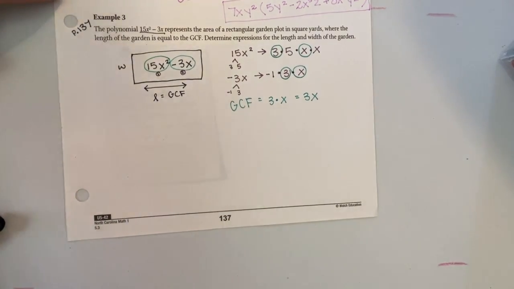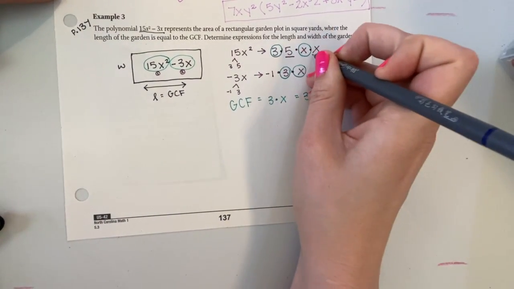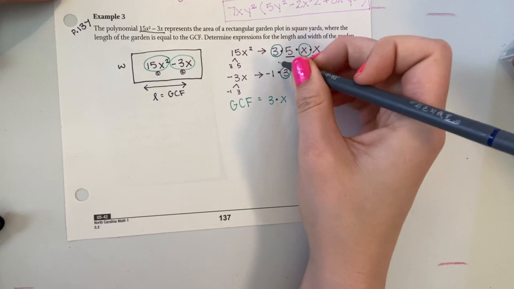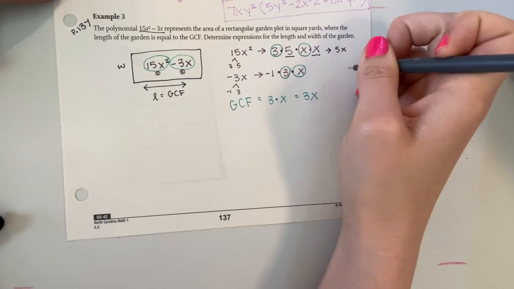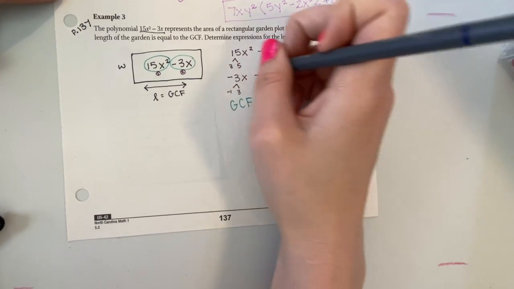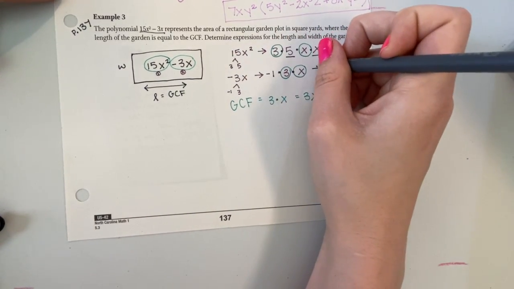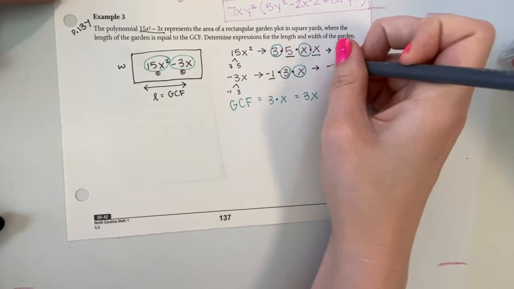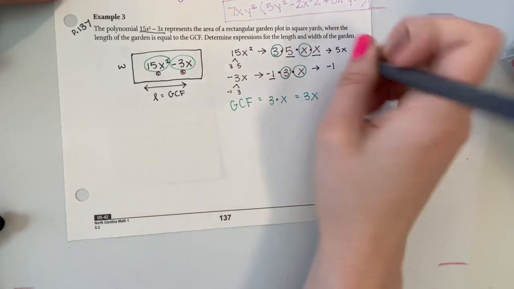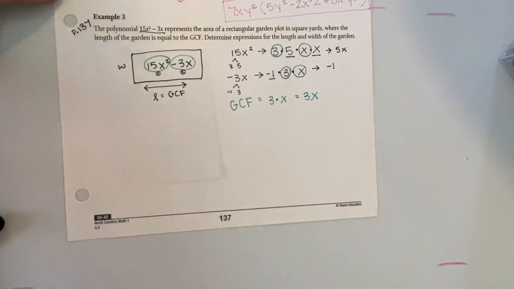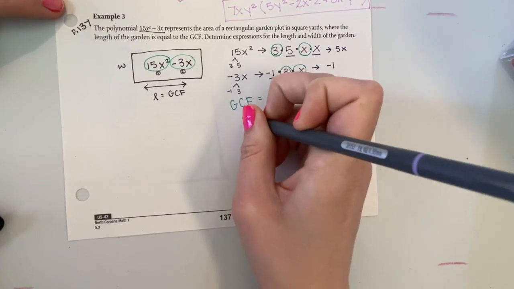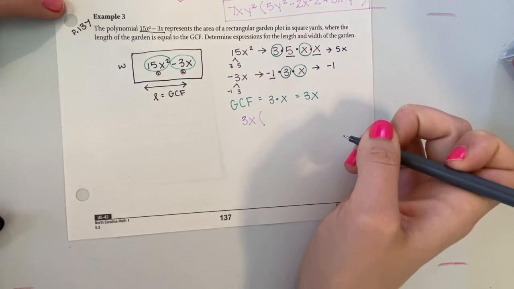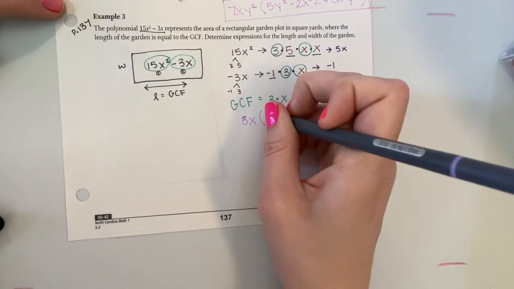I need to not forget about what's left over. So in my first term, what was left over is 5x. In my second term, all that was left over was our negative 1. So the way that I'm going to write this expression is a product of the GCF and the remaining terms.